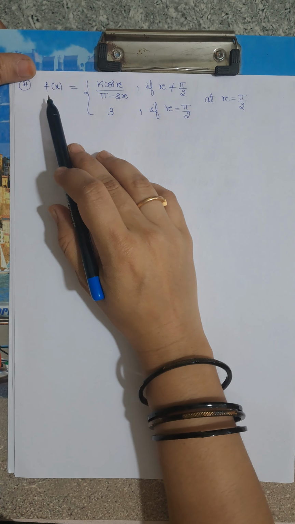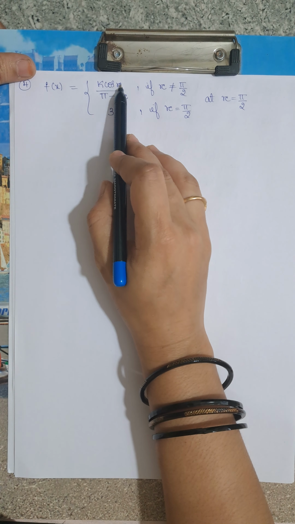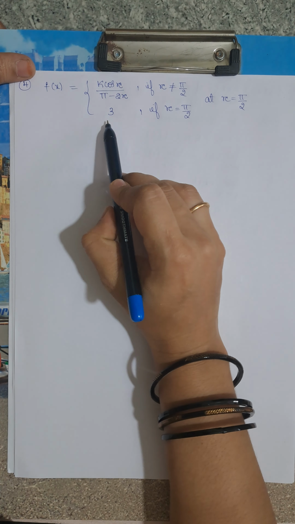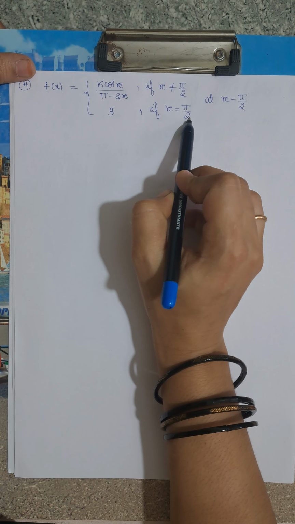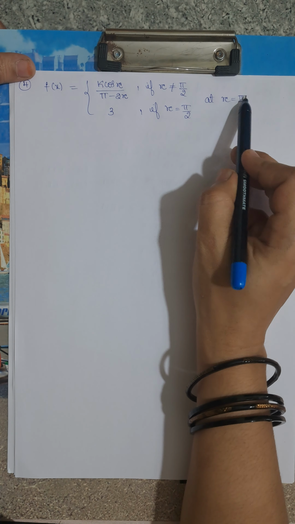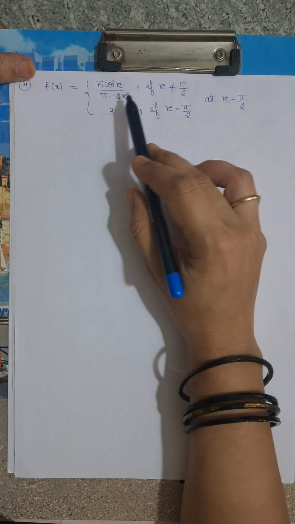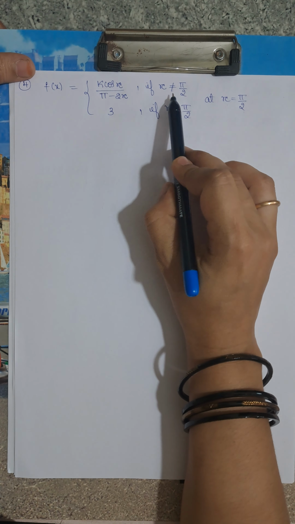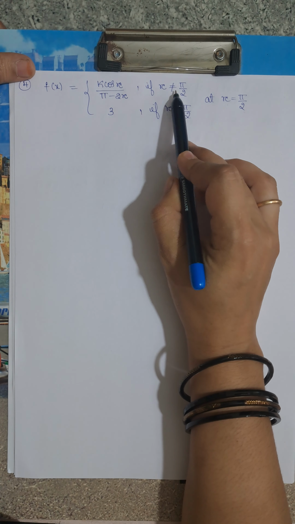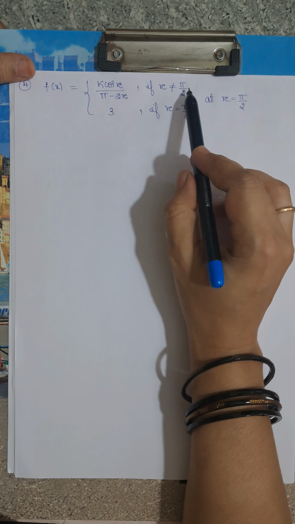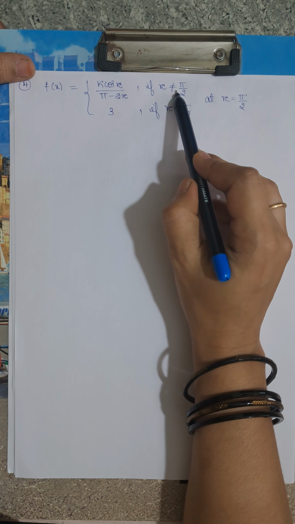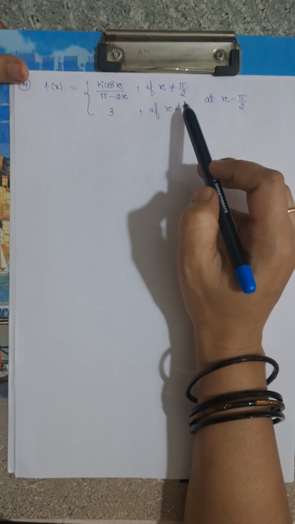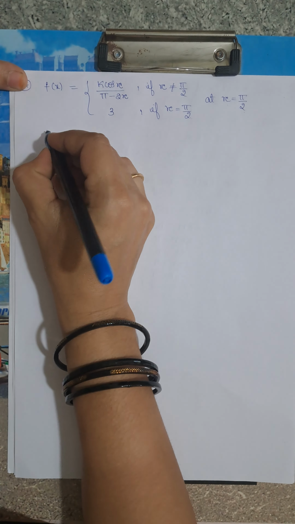Next example, f of x is equal to k cos x divided by pi minus 2x if x is not equal to pi by 2, and 3 if x is equal to pi by 2, at x is equal to pi by 2. So they have given that this function is continuous at x is equal to pi by 2. Till now the function was given with x less than or equal to, greater than. But here you can clearly see x is not equal to pi by 2 and x is equal to pi by 2. These are the things which they have given. So let us see what can be used.